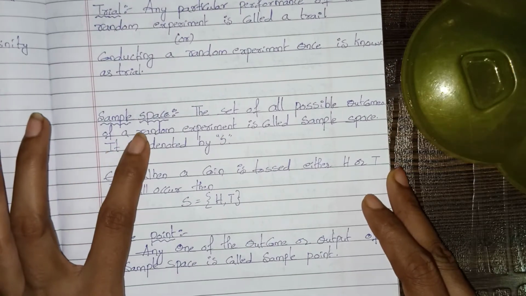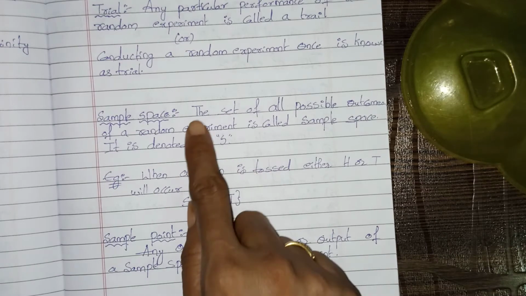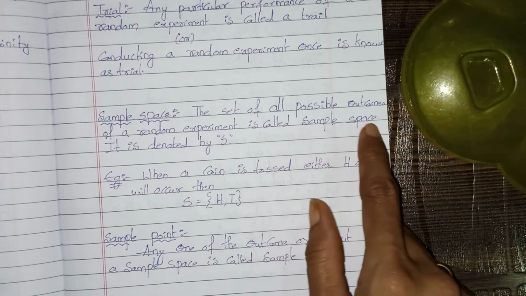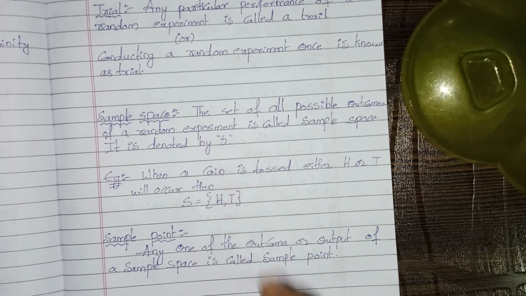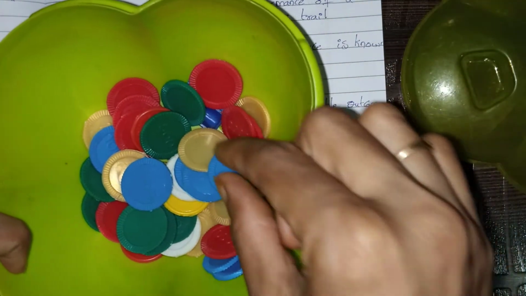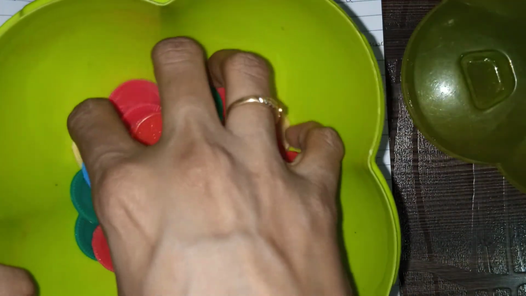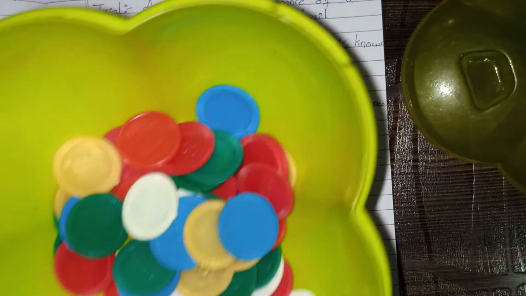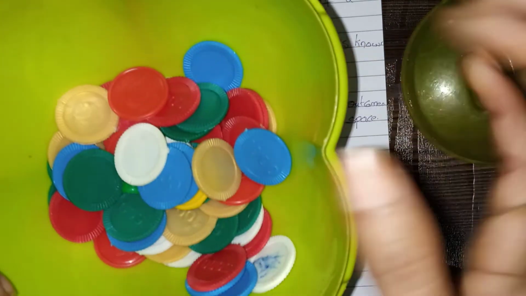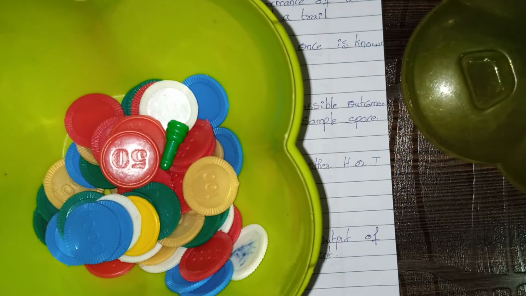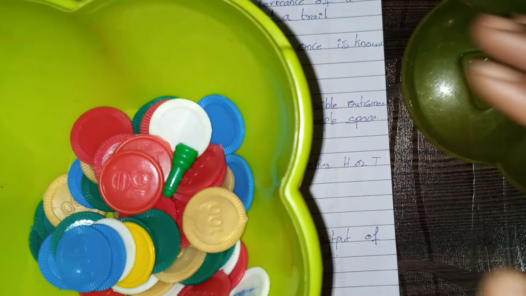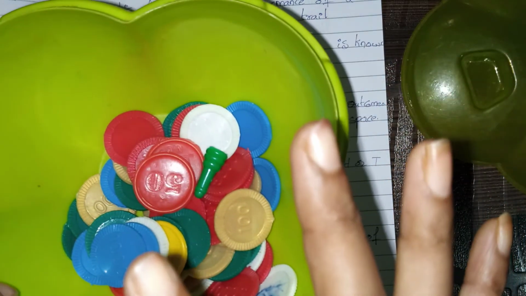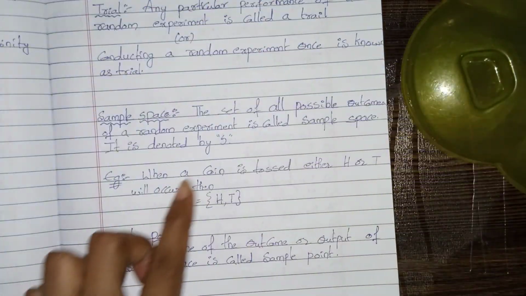So, sample space. Sample space is nothing but the set of all possible outcomes of a random experiment. It is denoted by S. Here, if you observe, I'm going to take one coin in this box. All the coins in this box are the sample space. Because I'm going to take one coin, all these come under sample space. And one coin is called a sample point. That is the difference between sample space and sample point. Sample space is whatever we select to conduct the experiment, all the outcomes of that experiment. It is denoted by S.